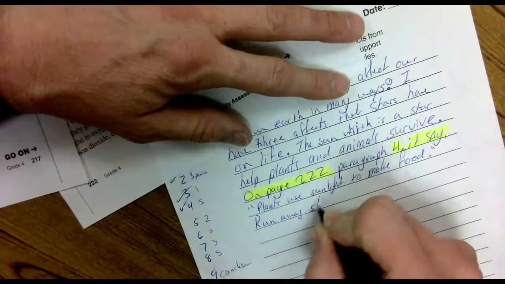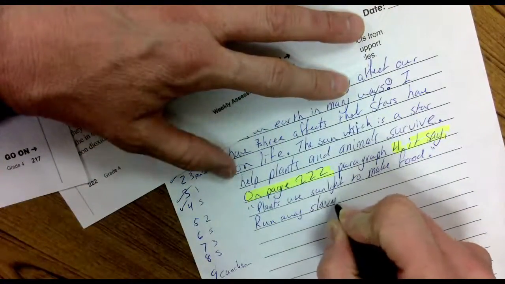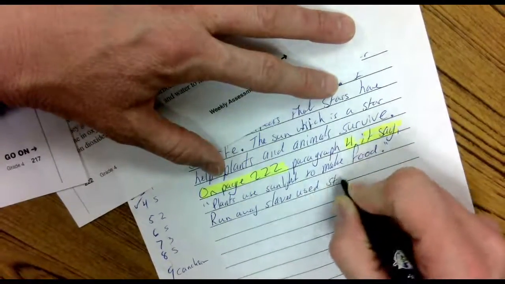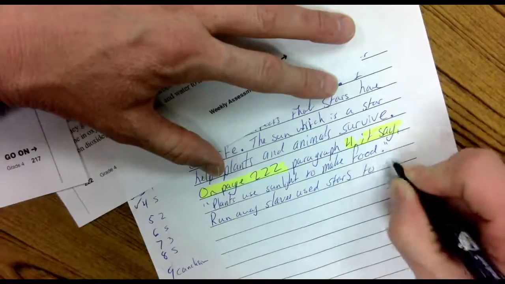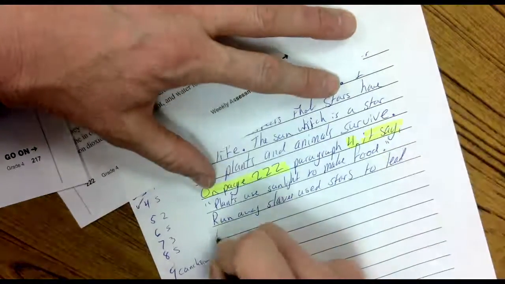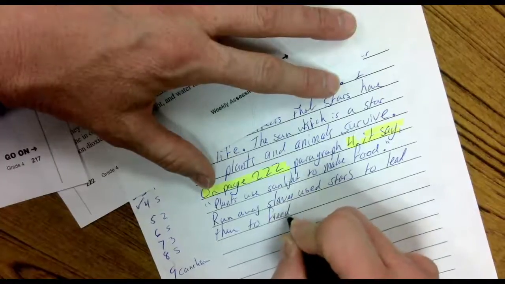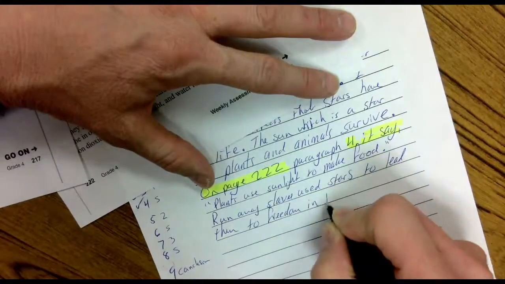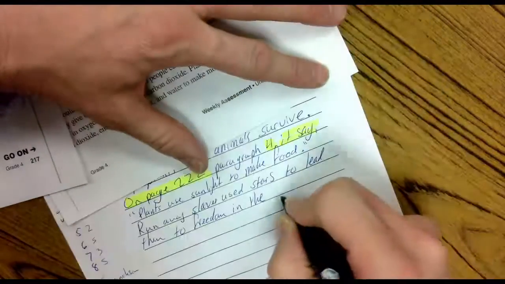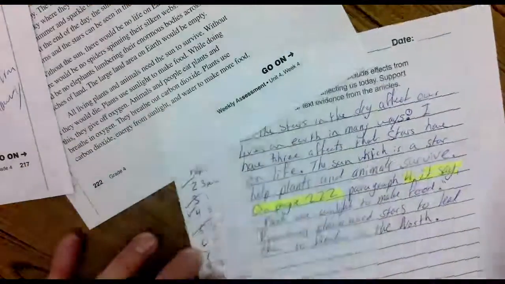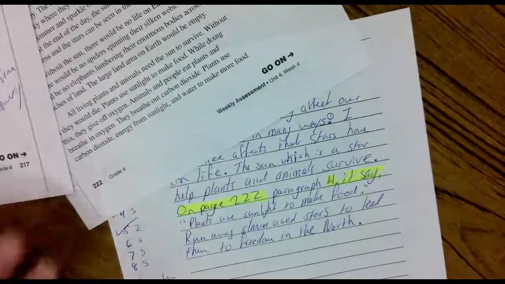Runaway slaves used stars to lead them to freedom in the north. My words. Sentence number 5. Second point. My words. Now, I need their words.